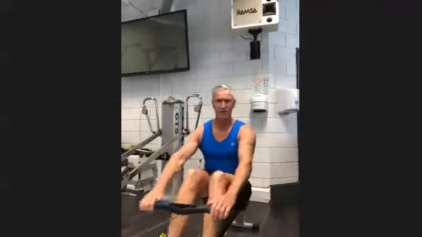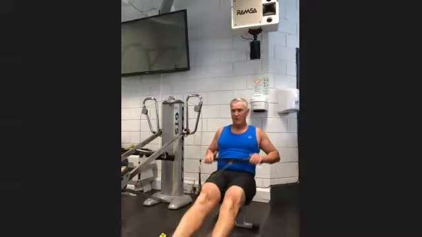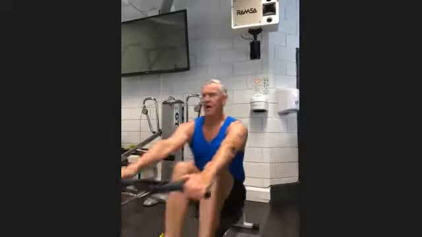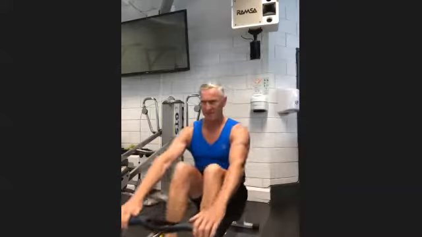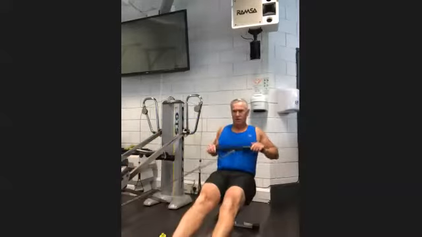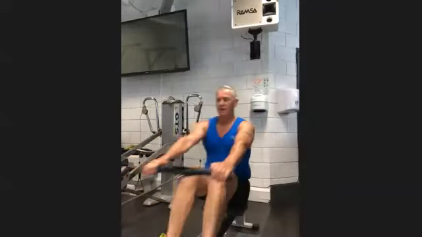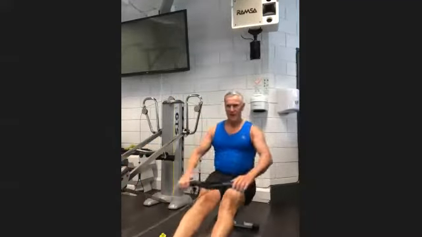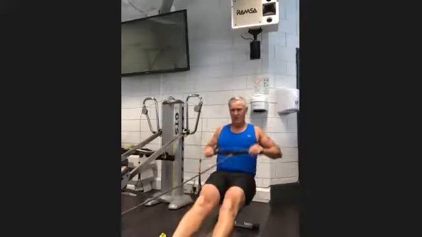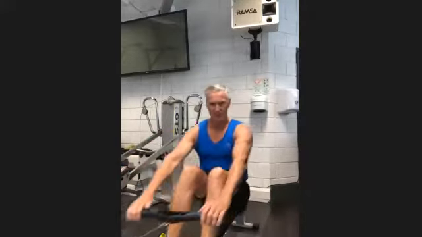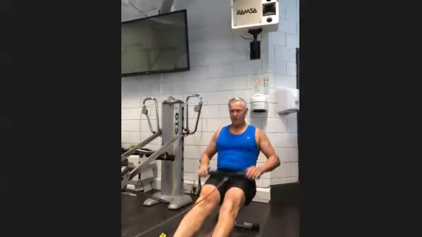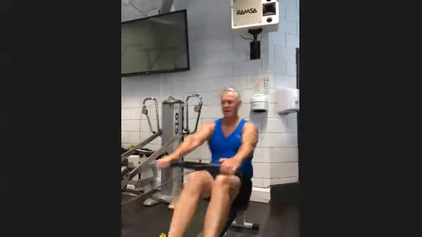Connection with the core throughout the whole stroke, not just at the catch, not just as you come forward up the slide. As we hold stroke rate 20 at steady state, I like to keep the hands moving.